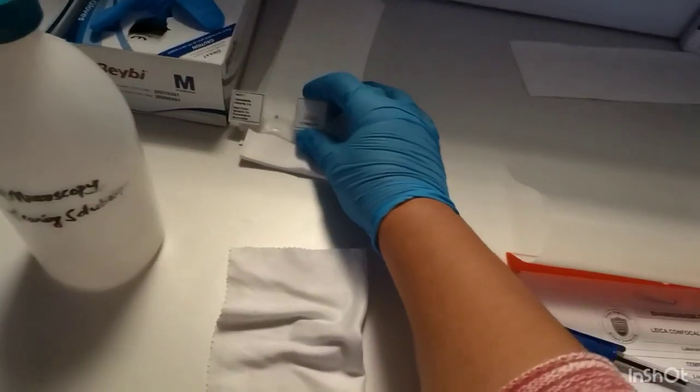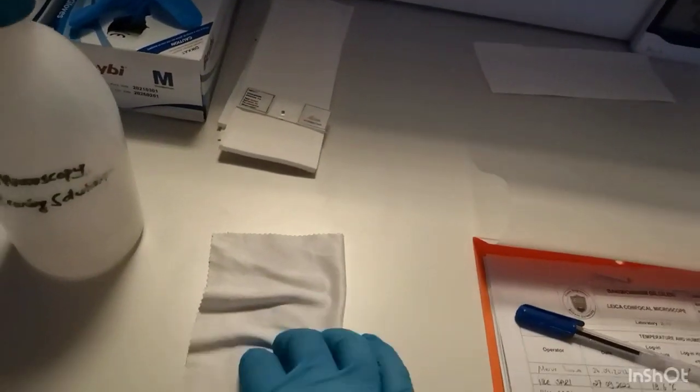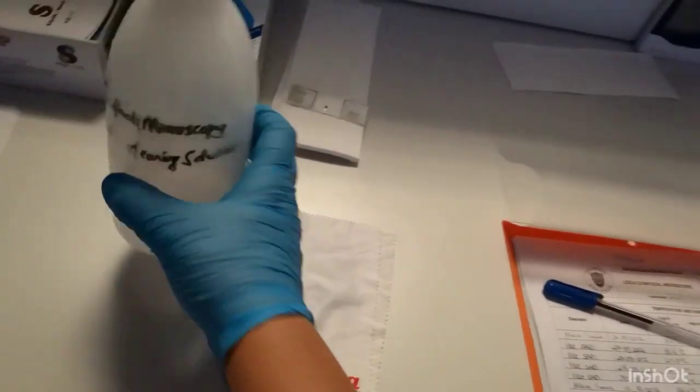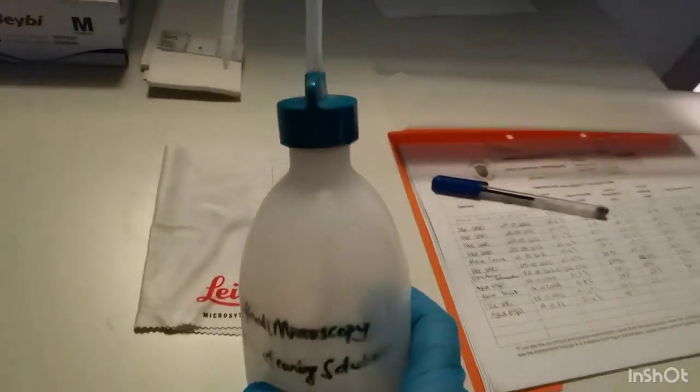There is a cleaning solution for the microscope, and there is a glass sheet.